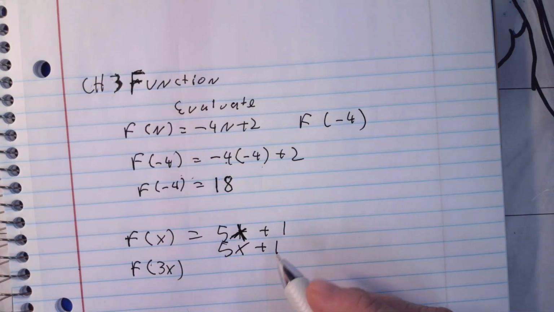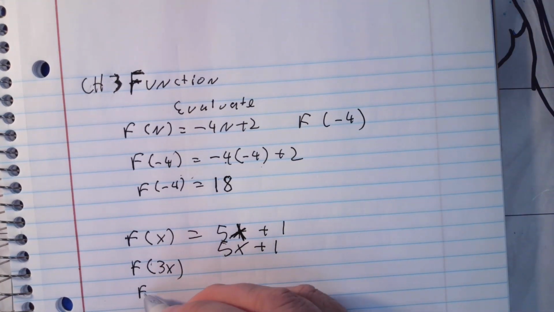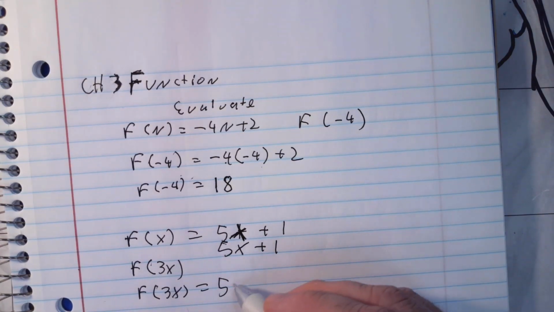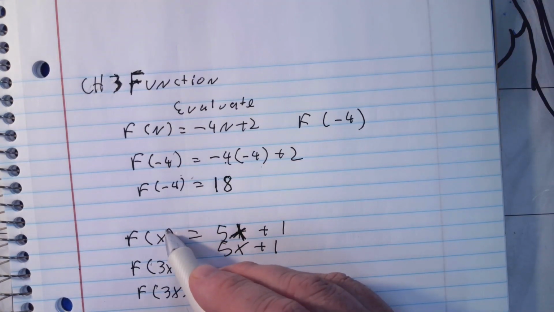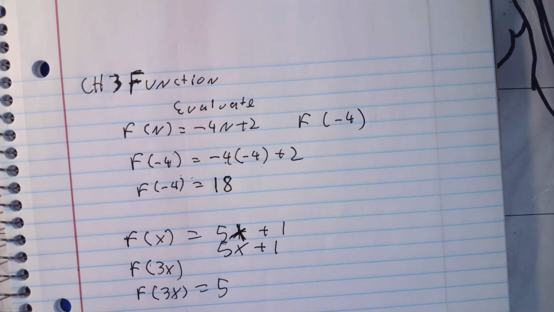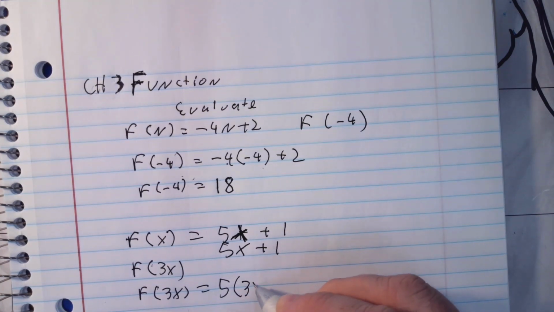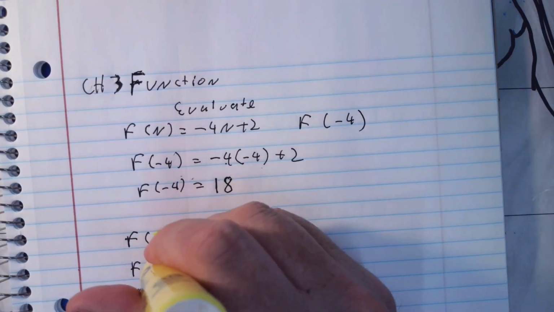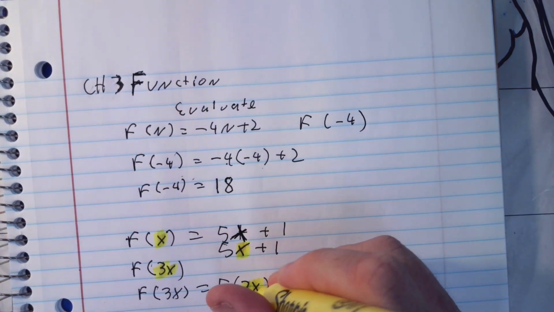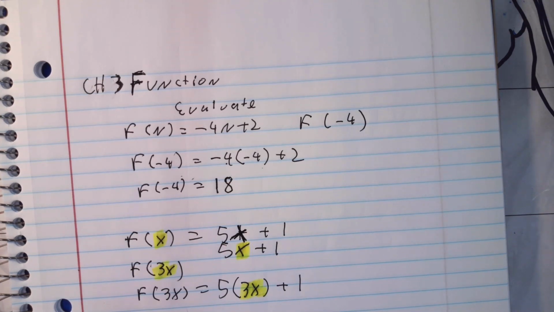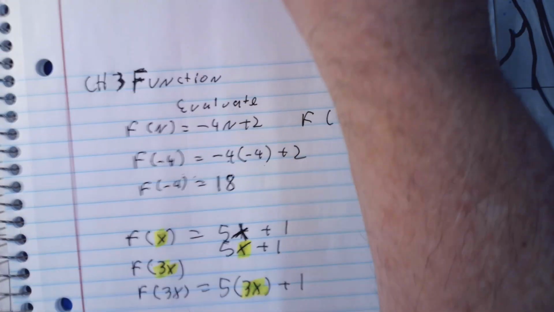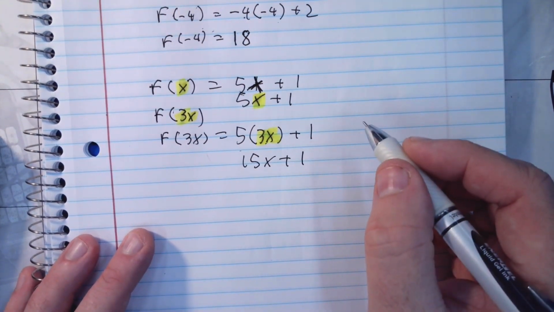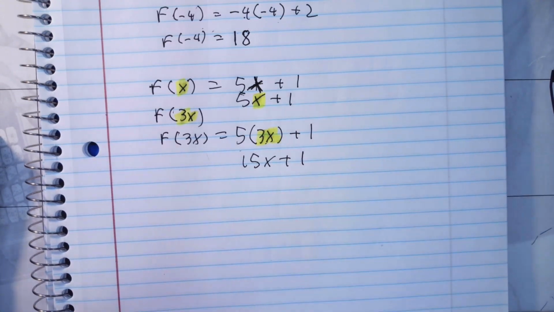Okay, how would I do this? Well, I'm going to do it the same basic way as I did up there. Instead of x, I'm going to replace it with, x got replaced with what? 3x. So here, instead of x, I'm going to replace it with, all right? Okay, could I maybe simplify that a little bit? Is that it? Yeah, that's it.